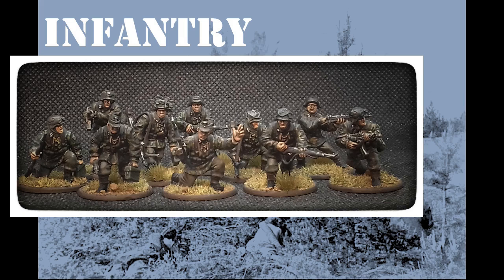So we're going to pay an extra 65 points straight away to increase the unit to 10 men. An extra 15 points are going to be added to add 3 assault rifles to the section. Something I always do with my SS sections, I always give them 2 light machine guns. I'm going to do that with this section for a cost of 40 points.